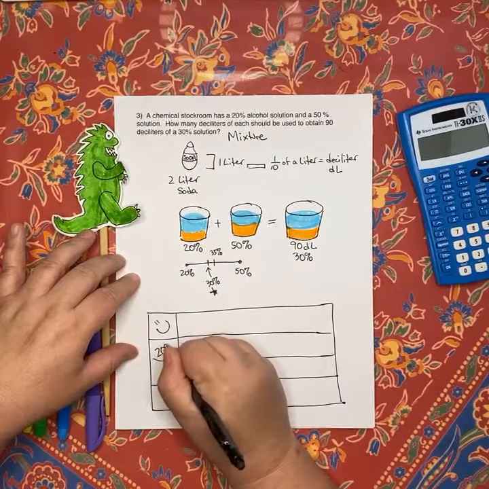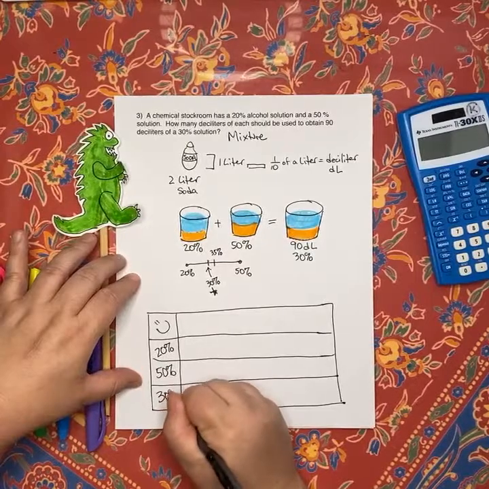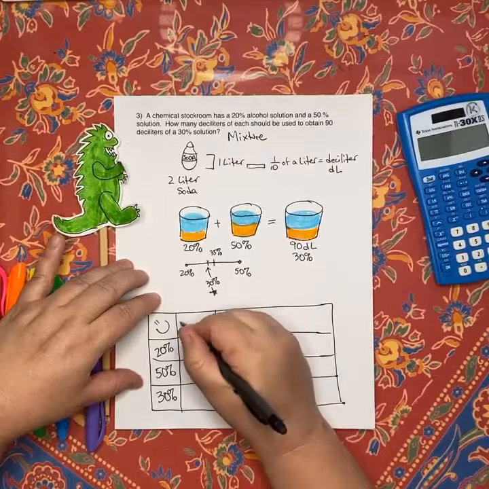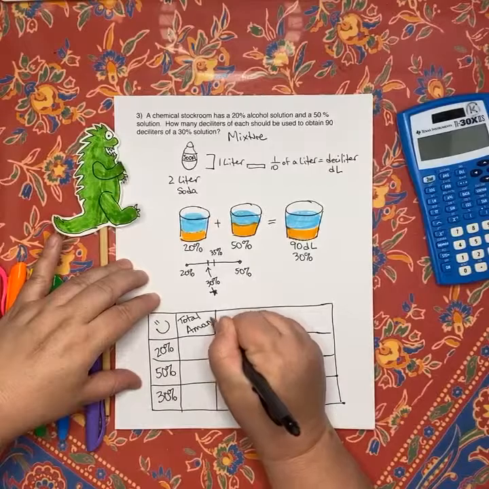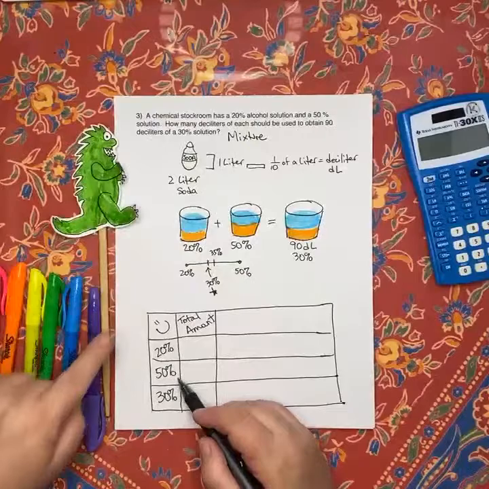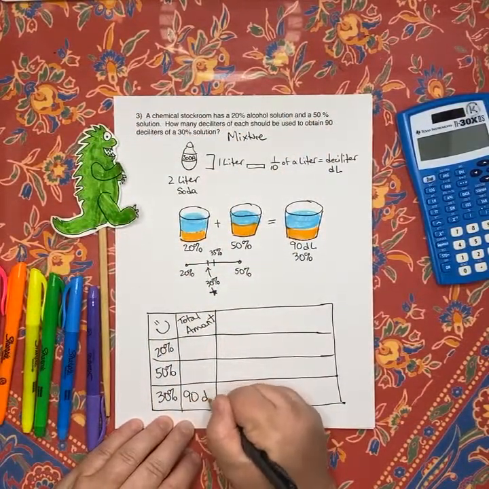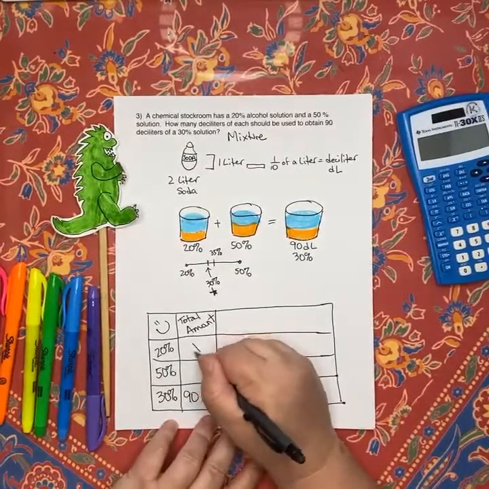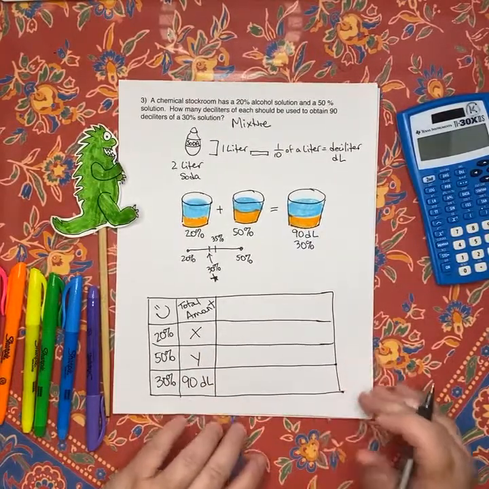Okay, I'm going to take a 20% solution plus a 50% solution and end up with a 30% solution. I don't know if you guys remember, but the first quantity we're going to look at is the total amount. So now we don't know how much of the 20, we don't know how much of the 50, but we do know that it's going to be 90 deciliters of the 30%. And again, I need two variables. You can call them anything you like. I'm going to use X and Y because I'm guessing that most people would say that in class.